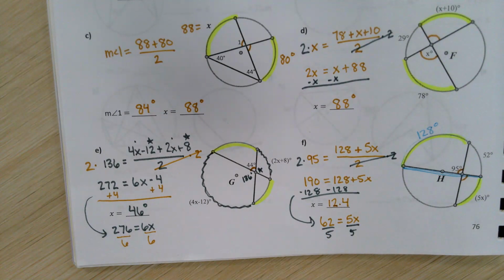All right, that's it for chord-chord angles. Remember, the angle is equal to the average of the two arcs. So the angle is equal to the two arcs added together and divided by 2.